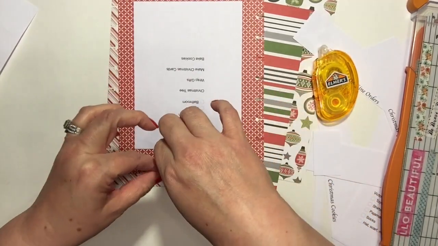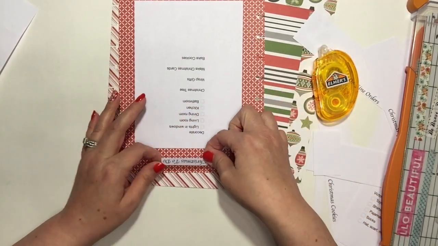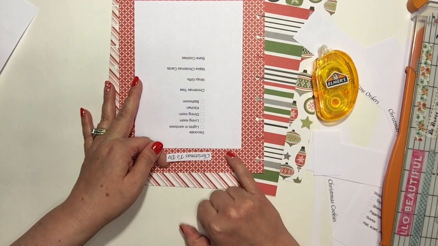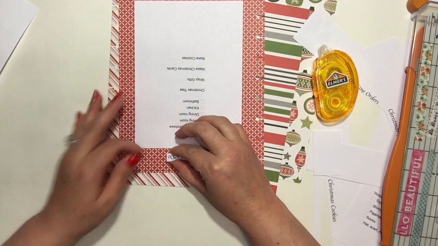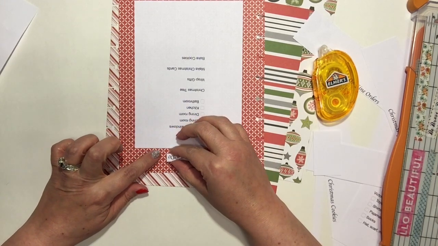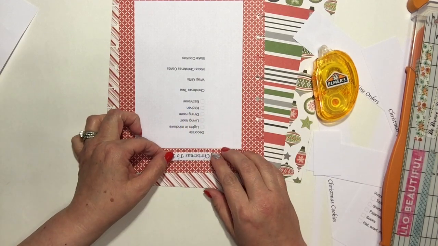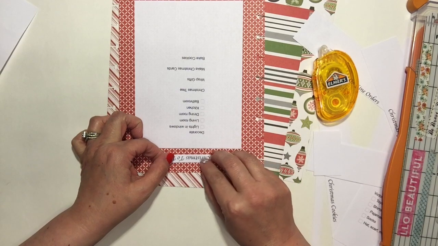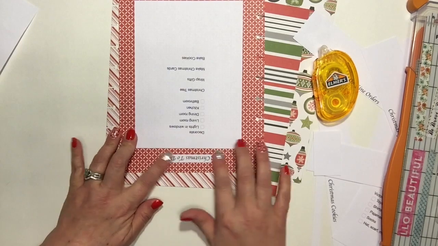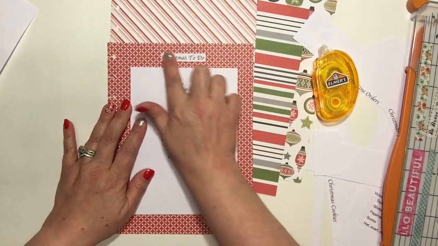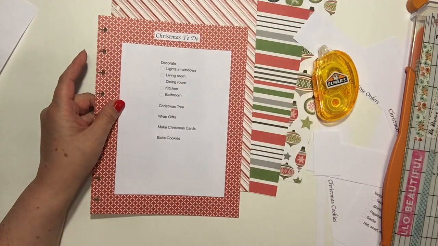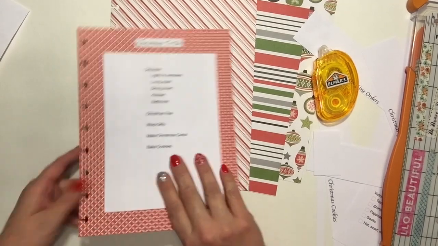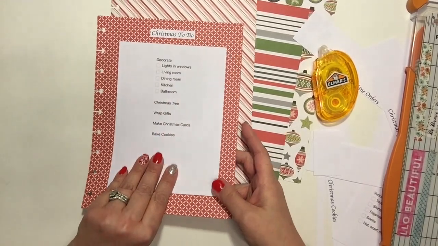I'm always turning things around. It's just easier for me to see from this vantage point. So I'm just going to... I think it's pretty well centered. And right about there. That's cute. I like it. I'm sure I'm going to dress this up with some stickers on here, but for now, that one is done. Looks great.